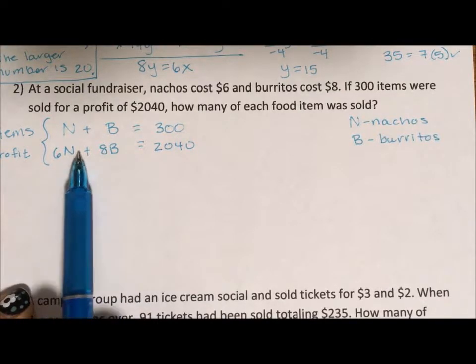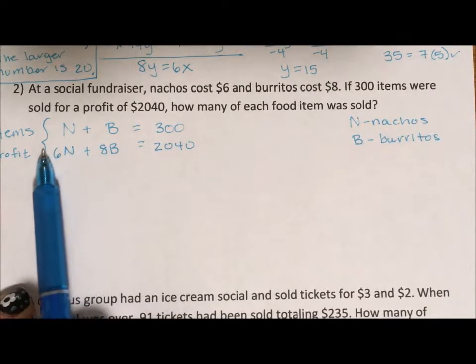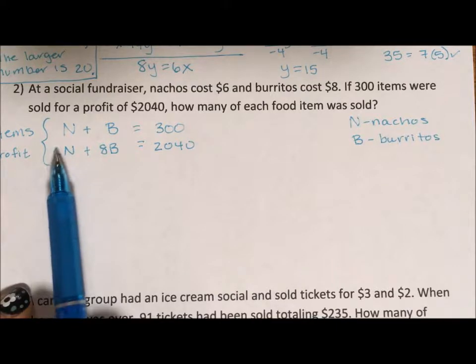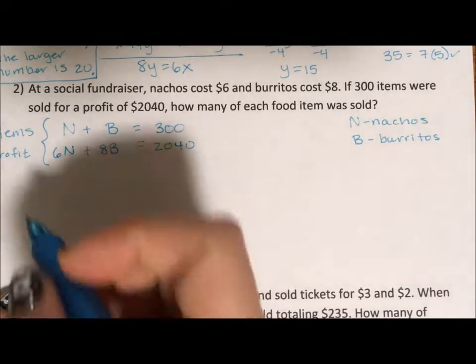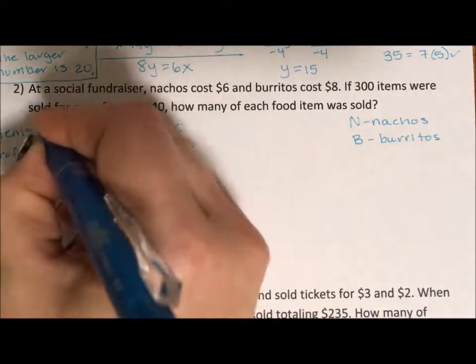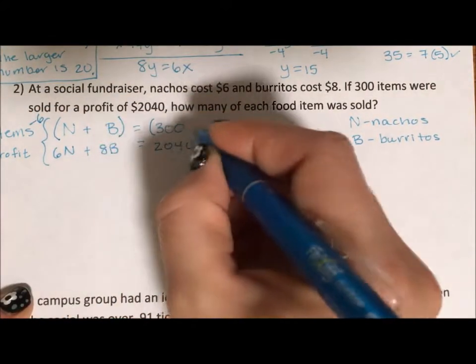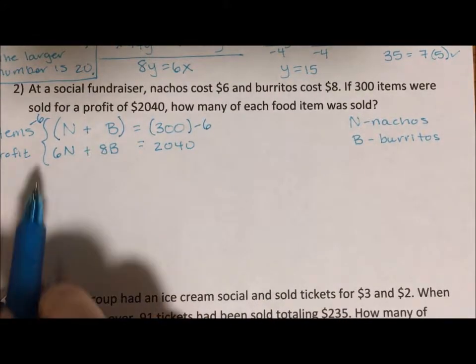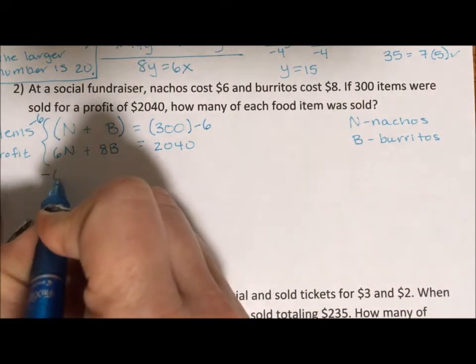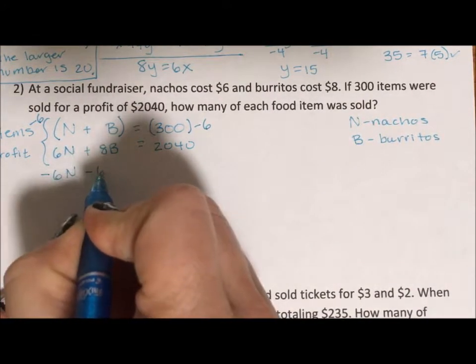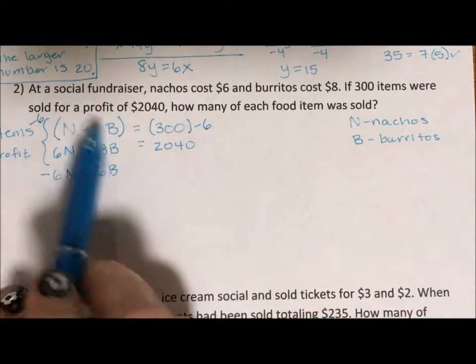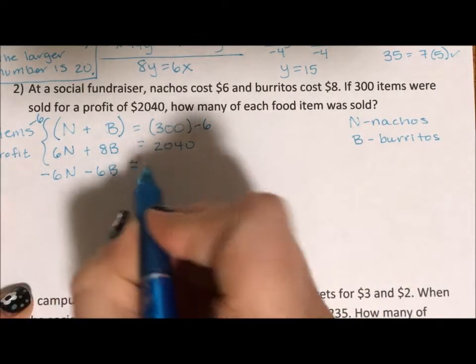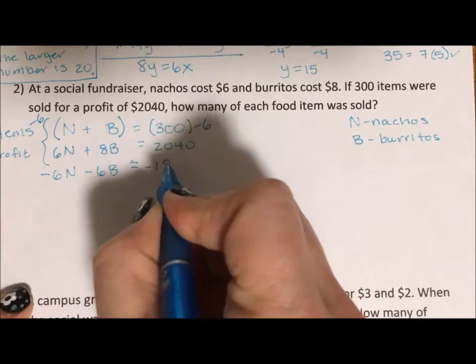To do elimination, I'm going to try to eliminate the smaller coefficient, which is going to be that 6. So what I'm going to do is multiply both sides of this equation by -6. On the left-hand side, I'm going to get -6n minus 6b because this -6 will distribute through. On the right-hand side, I'm going to get -1800.